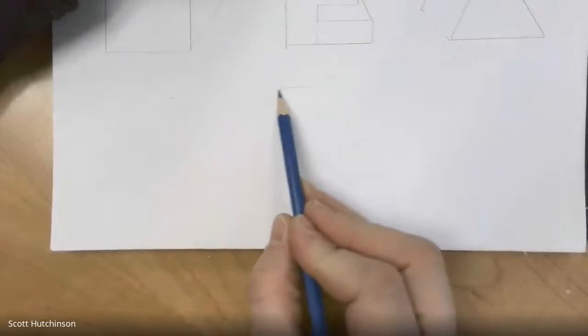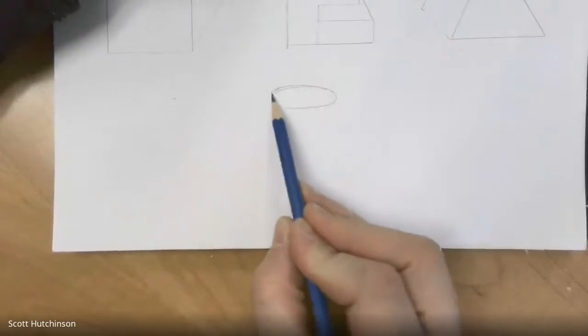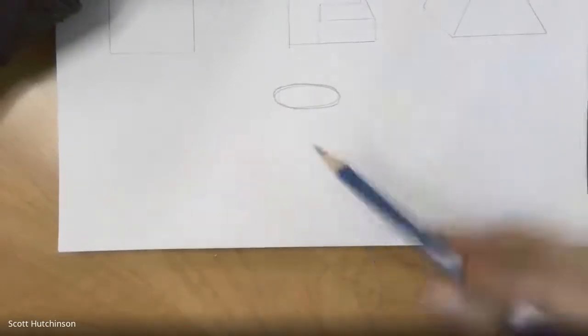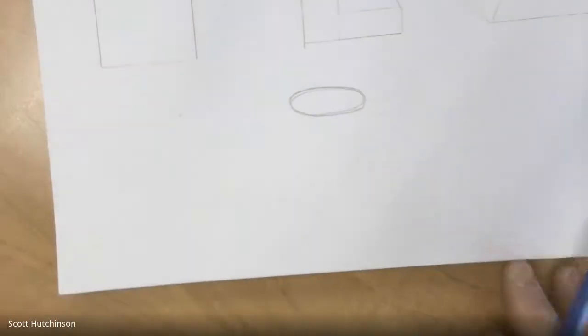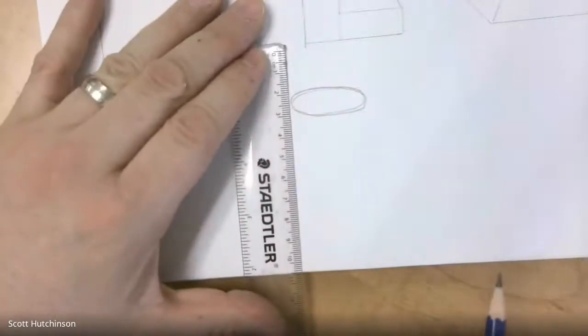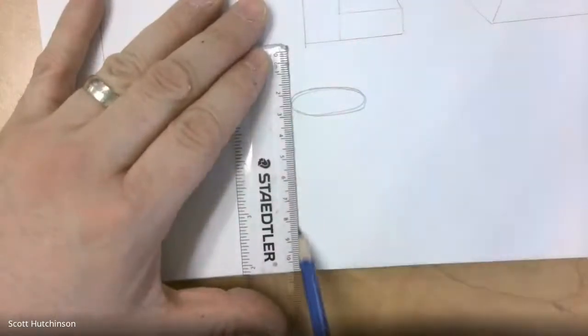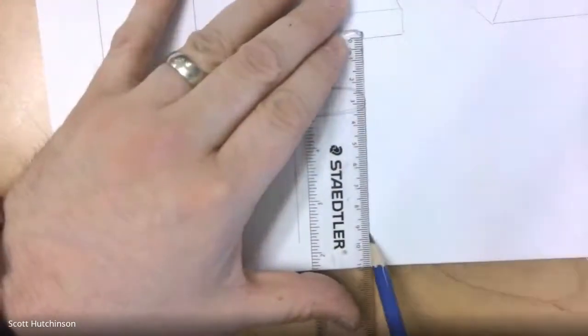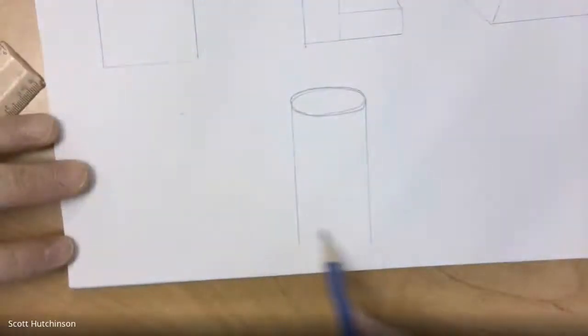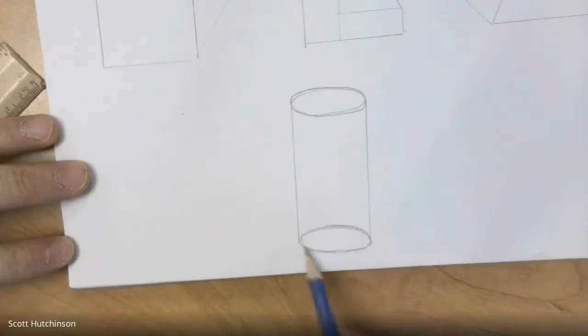we start with a squashed circle. Okay. And dial this in a bit. And then we can use a ruler to give us our straight lines, just like that. And then the bottom is going to be a squashed circle as well.